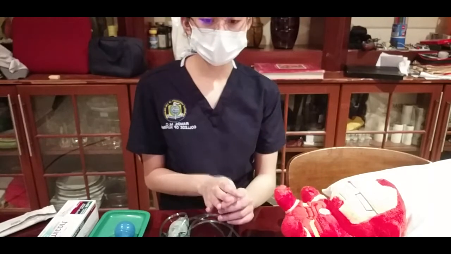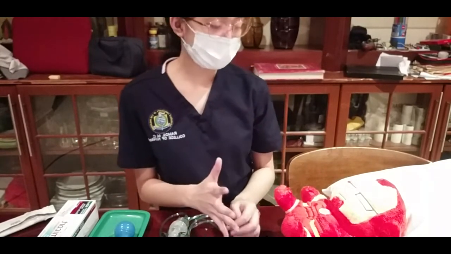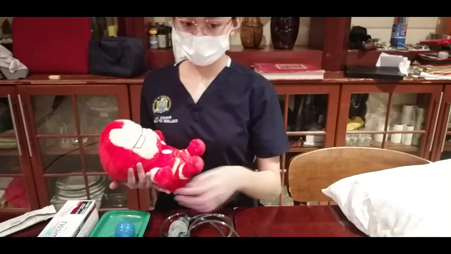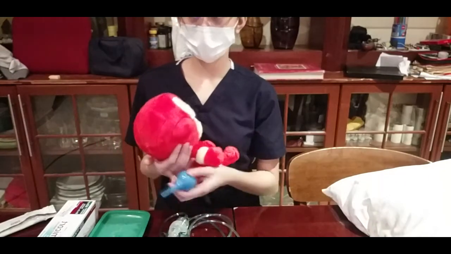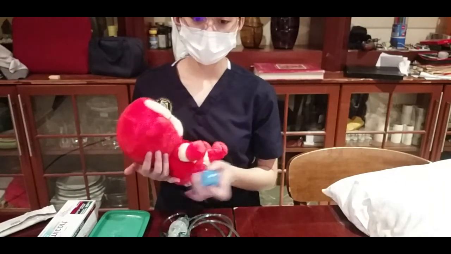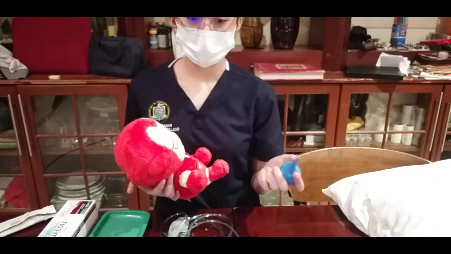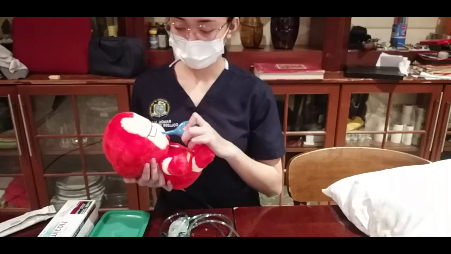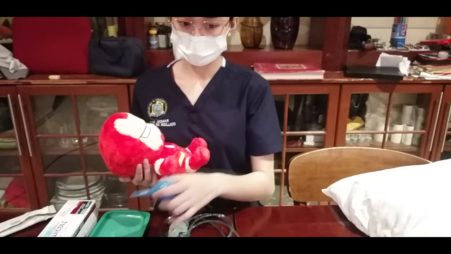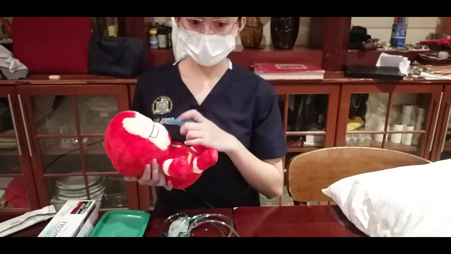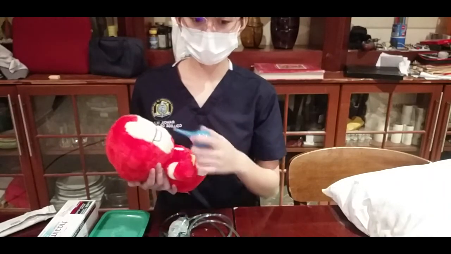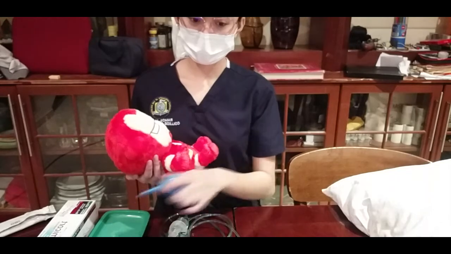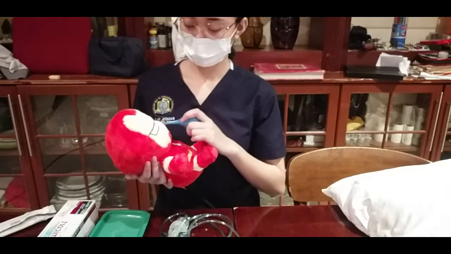Next, I will also be observing for a patent airway, and I will be removing secretions by having the patient cough. So it's either by coughing or by expectorating mucus or also by suctioning. And secretions plug the airway, decreasing the amount of oxygen that is available for gas exchange in the lungs.